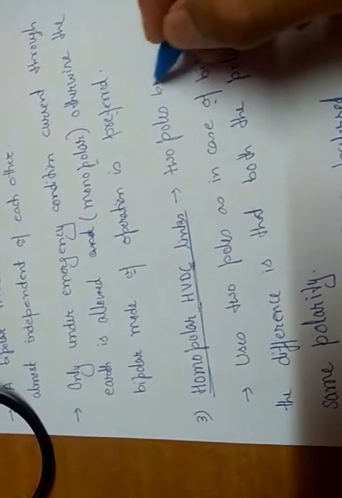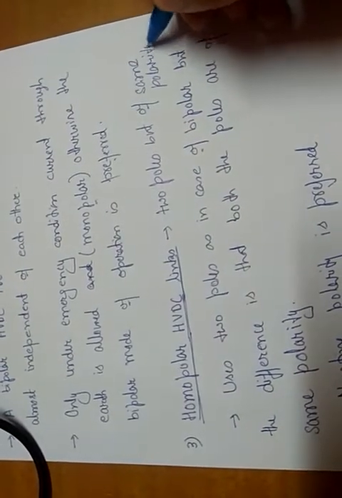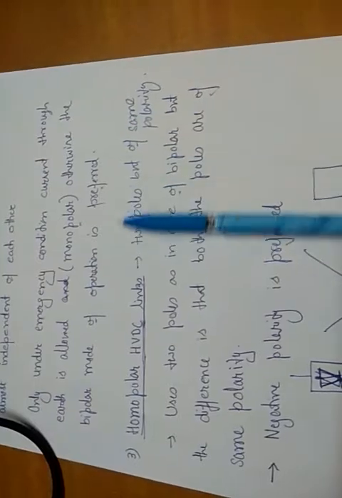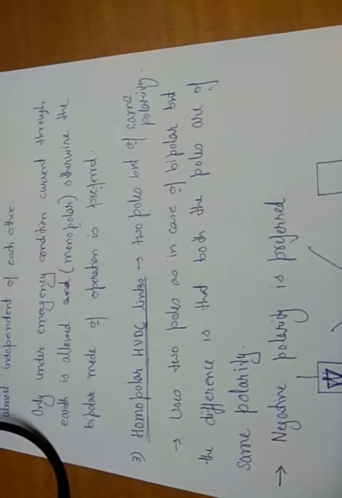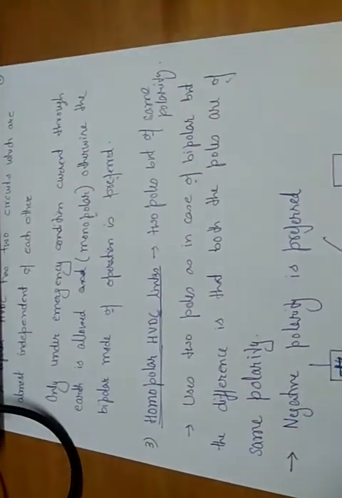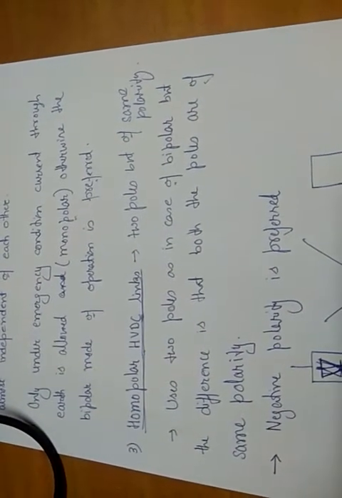Okay. Now, the third type of HVDC link is called a homopolar. Mono means one pole, bipolar means two poles. Homopolar also means two poles, but of same polarity. In bipolar, we were using one positive pole and another negative pole, one line positive and other line negative. However, in homopolar, we are using two lines, but both the lines are of same polarity. And negative polarity is preferred here, again, due to reduced corona loss and reduced interference.